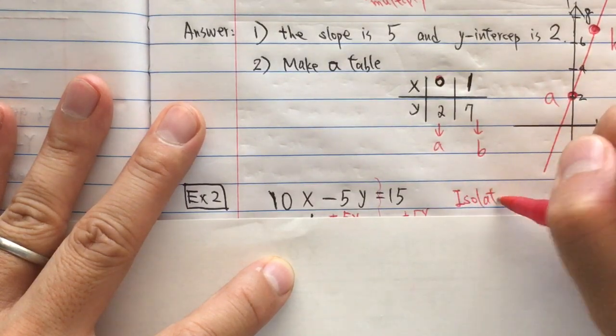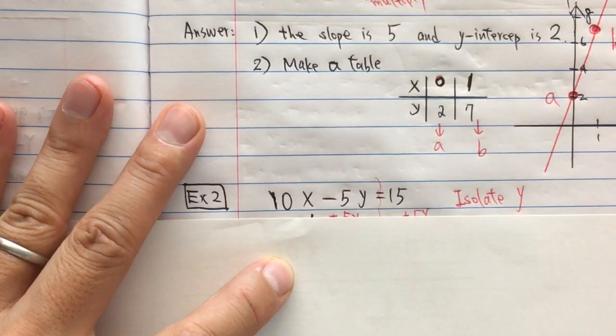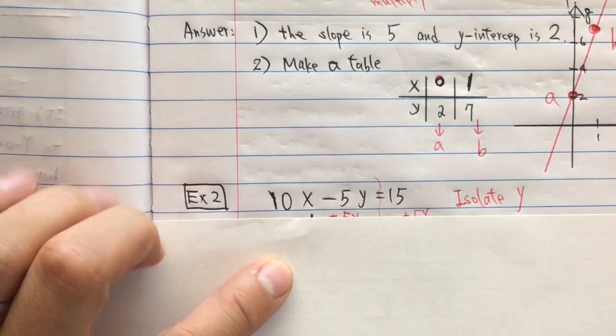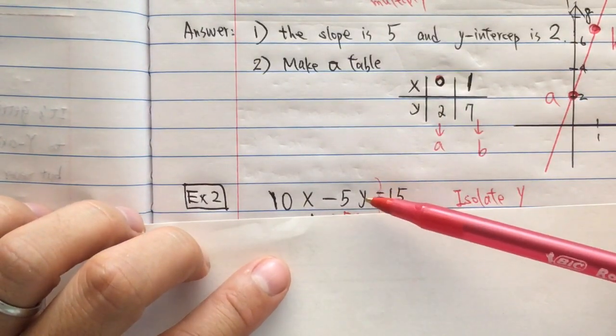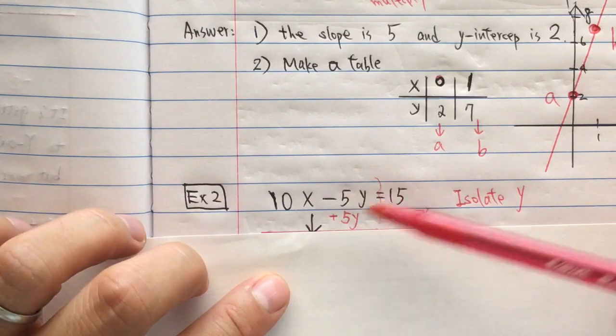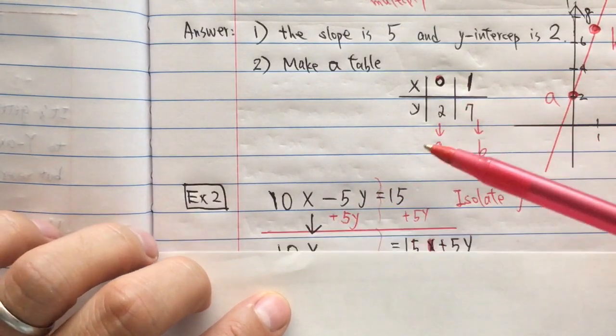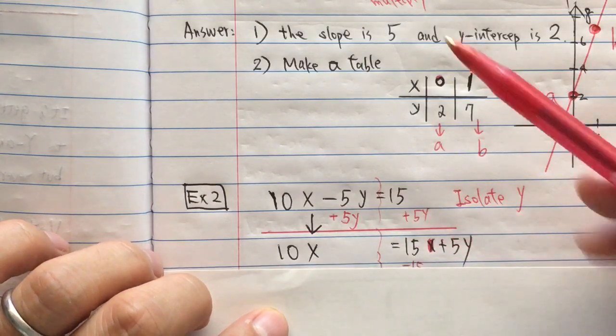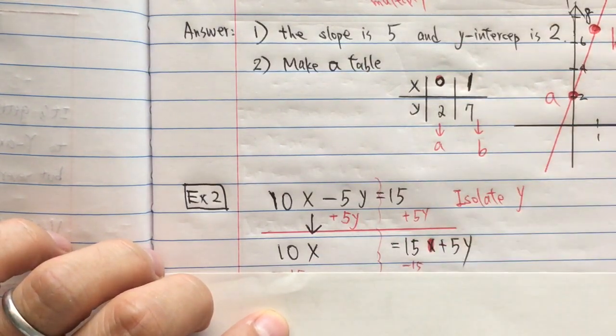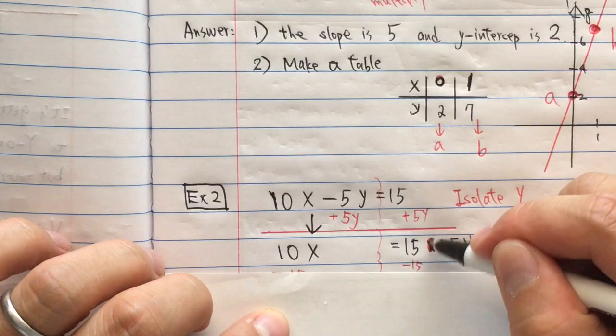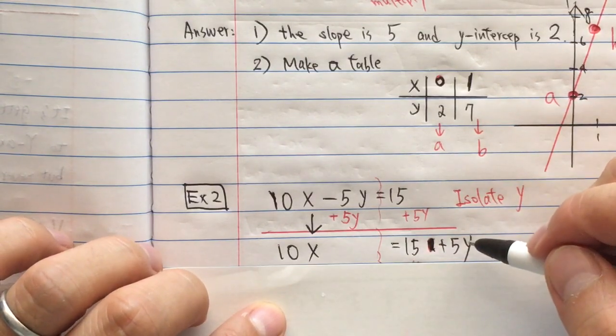How to isolate y? We can add 5y on both sides and do the reverse. What we get is 10x = 15 + 5y. We are super close.